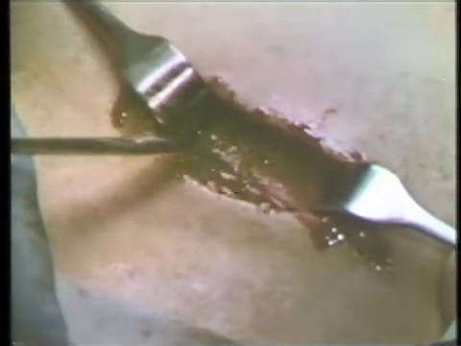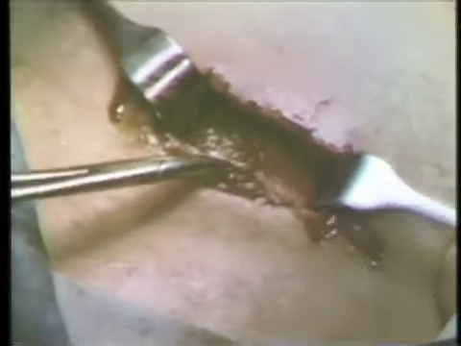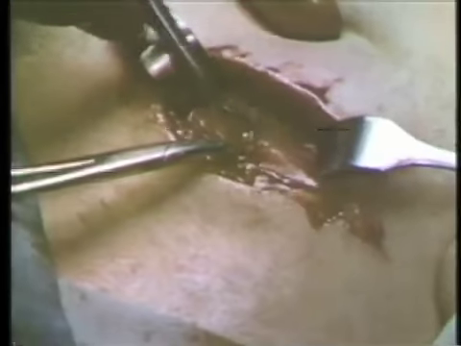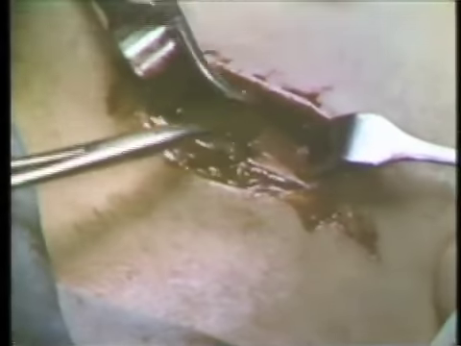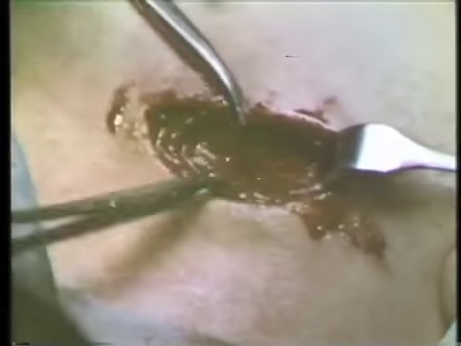That vessel will be individually clamped and ligated. It directly crosses the path. It's not a major vessel. It's not the facial artery or vein. It's just a small tributary of that system.